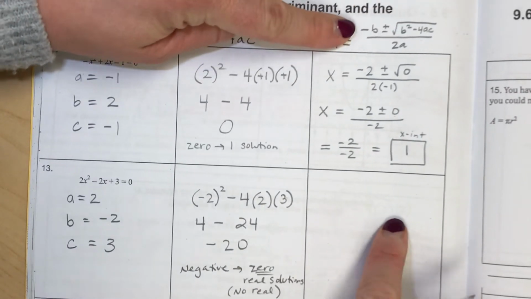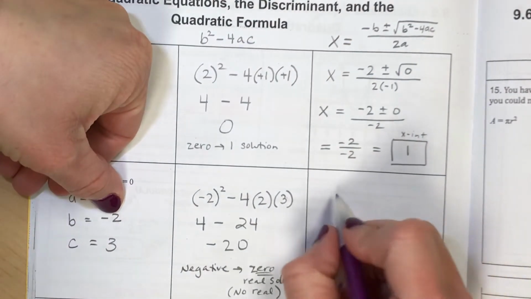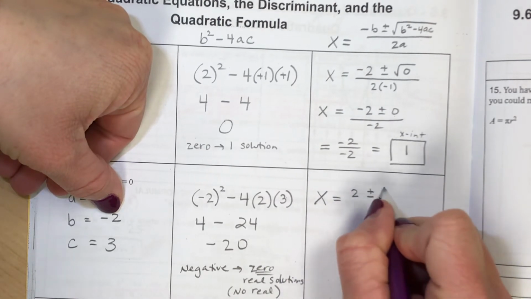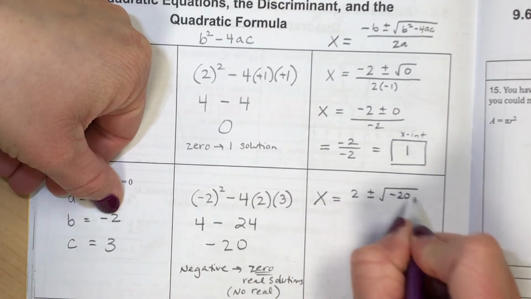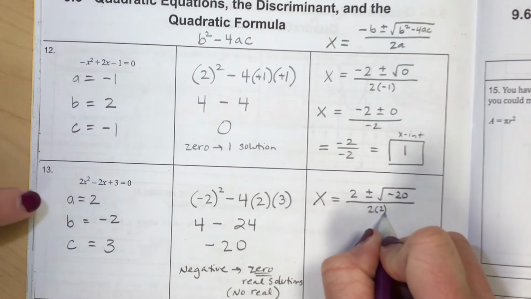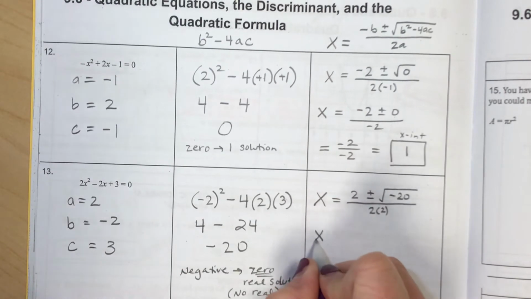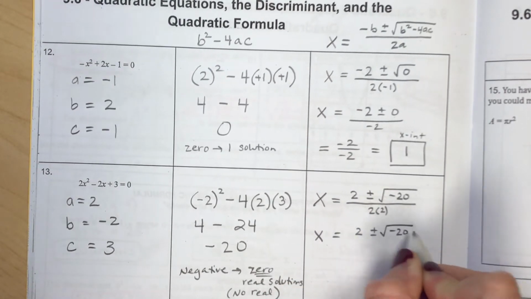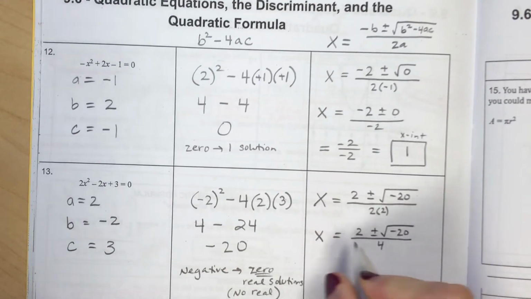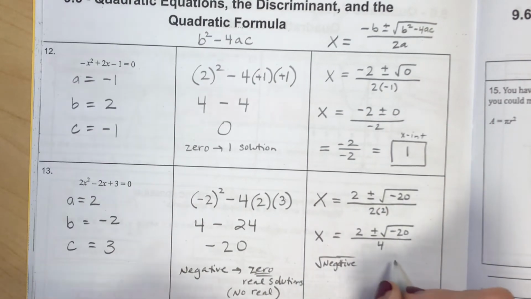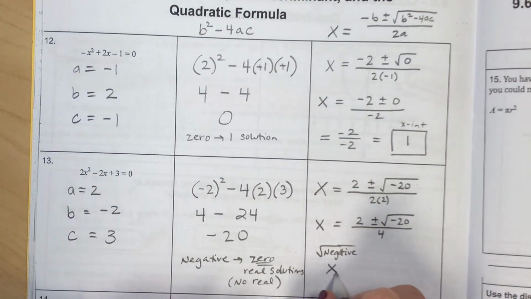So here's the formula at the top of my paper. Opposite of negative 2 is going to be positive 2, plus and minus the square root of negative 20, all over 2a, or 2 times my a of 2. So this is going to be 2 plus and minus the square root of negative 20, all over 4. But if you have the square root of a negative, we're going to get no real solutions.